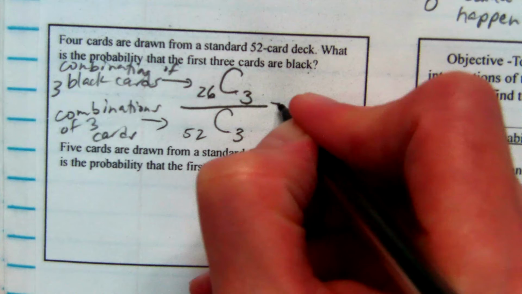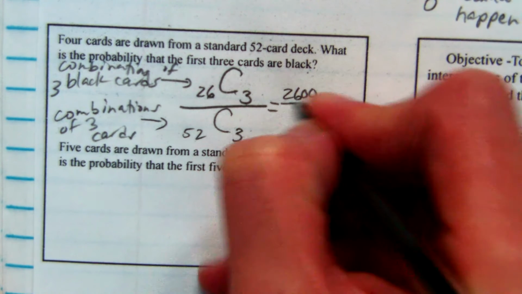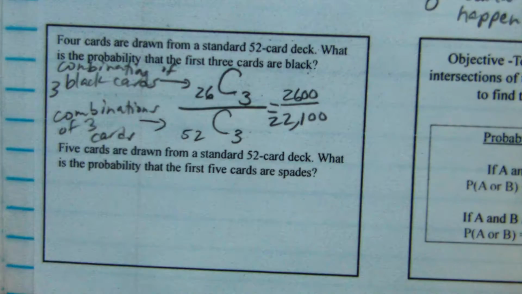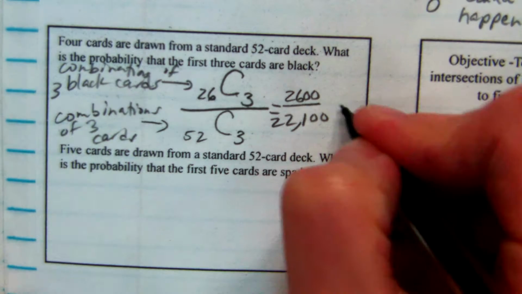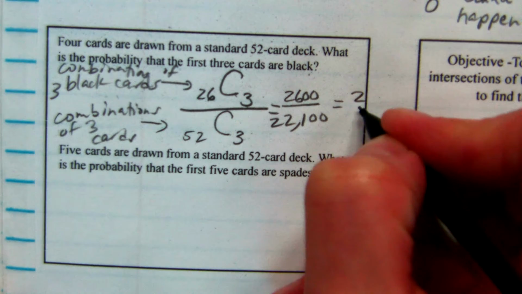And so if you do those, you get 2,600 over 22,100, which is a large fraction. And there is a way to reduce that on your calculator. It comes out to be 2/17.